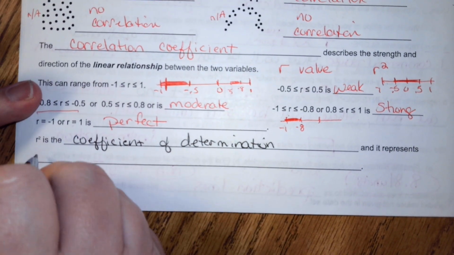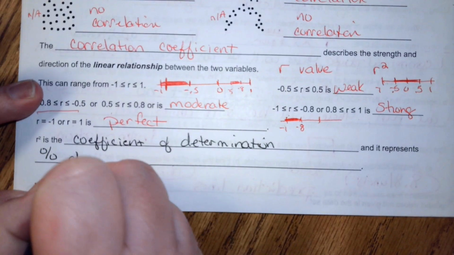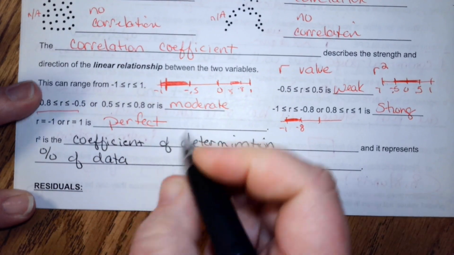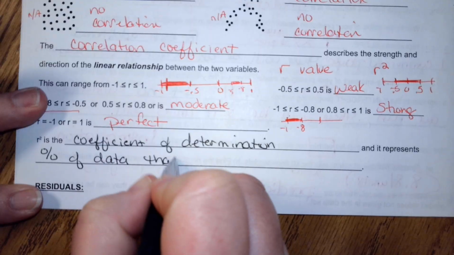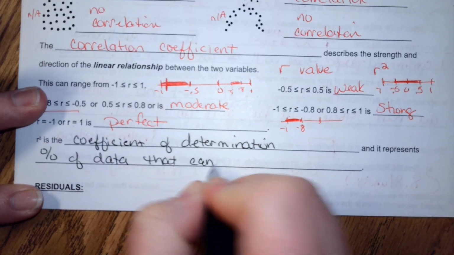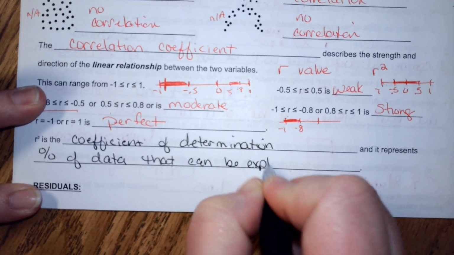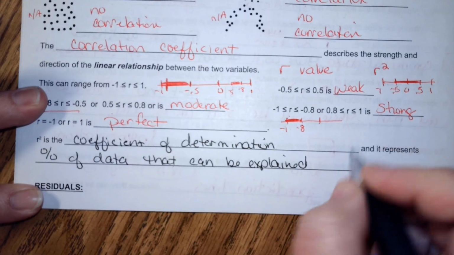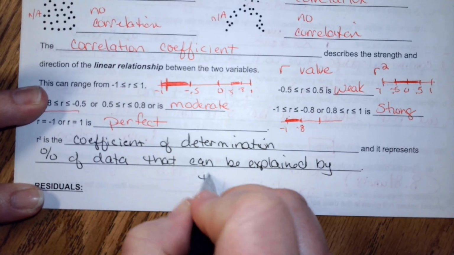Okay. It basically represents the percent of data that can be explained by the regression equation.